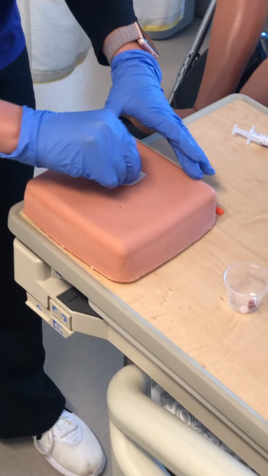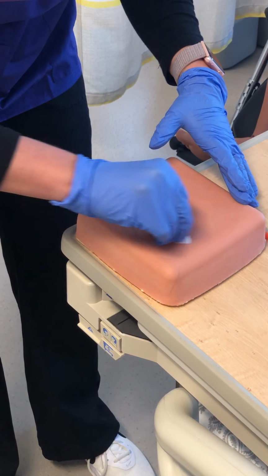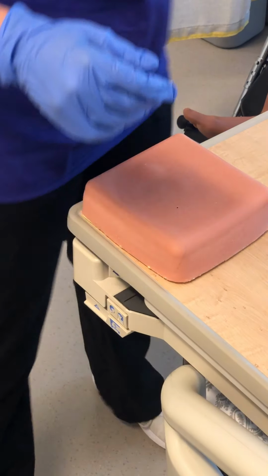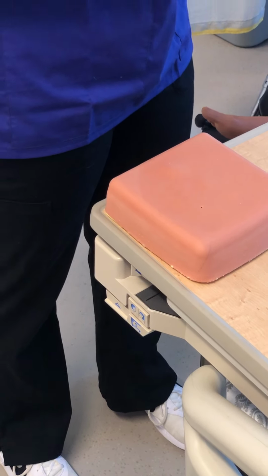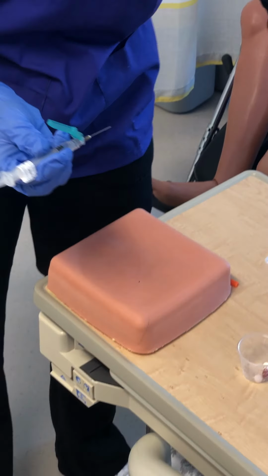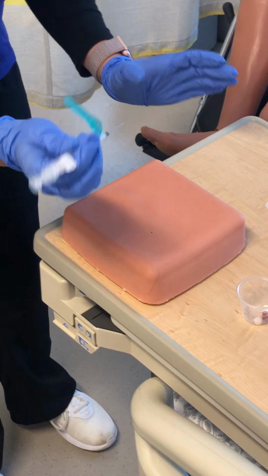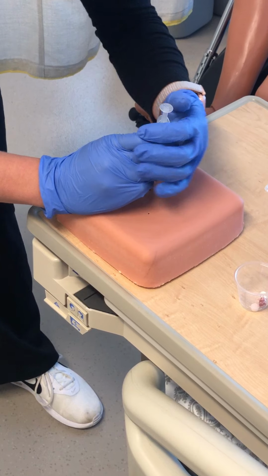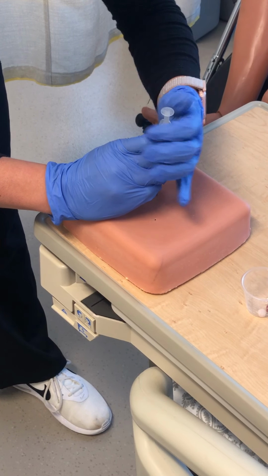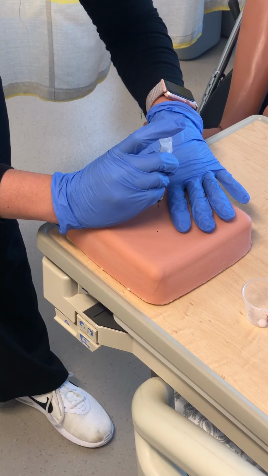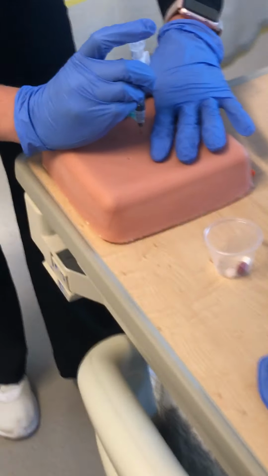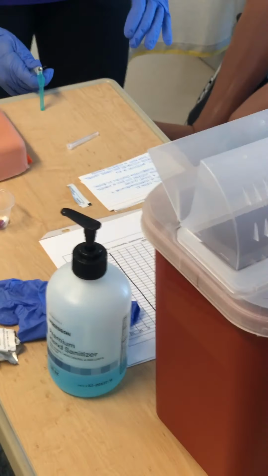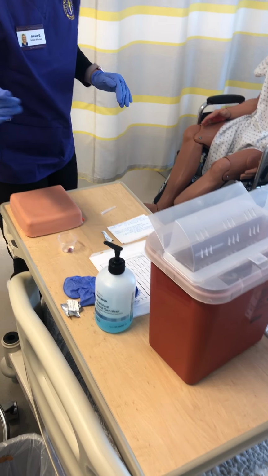Now I'll clean again from in to out. And then I'm going to administer his flu vaccine here. Okay, you're just going to feel a slight poke, okay? It's just going to go straight in. And then I would administer 1 milliliter per 10 seconds. Hold the skin. Then pull straight out. And then if the patient were to be bleeding or anything, I would then give him a Band-Aid.